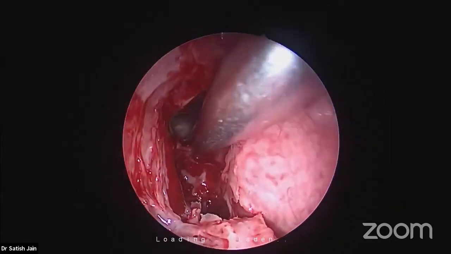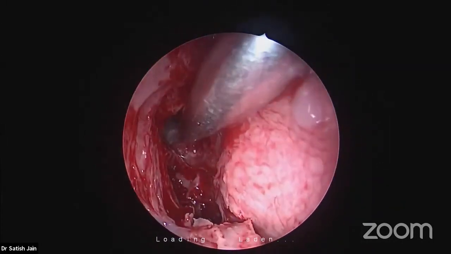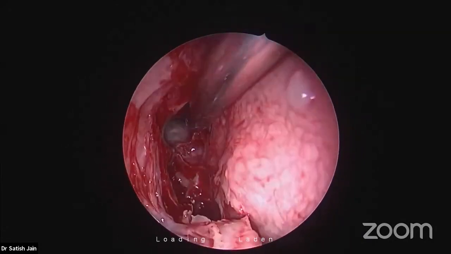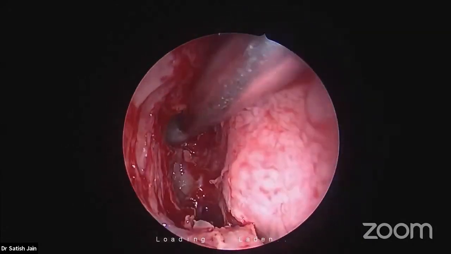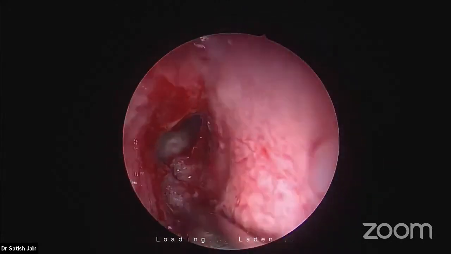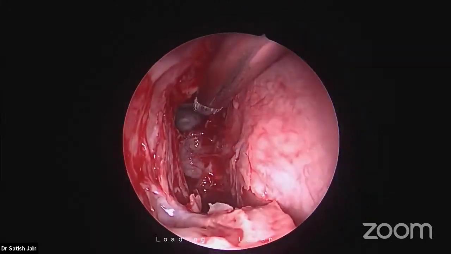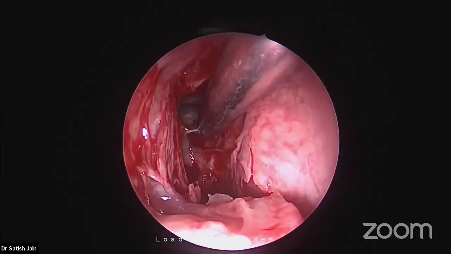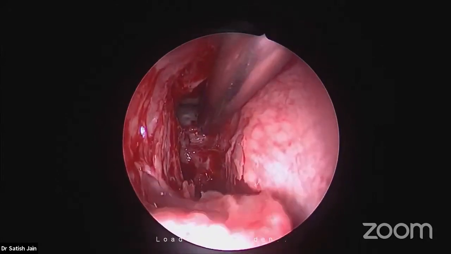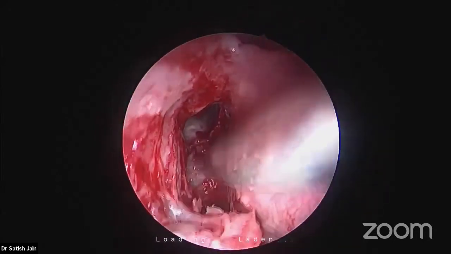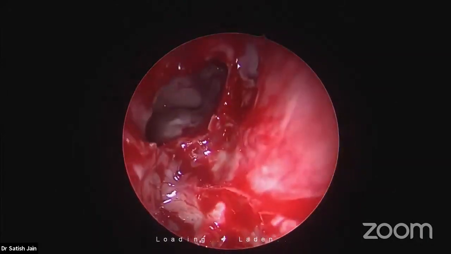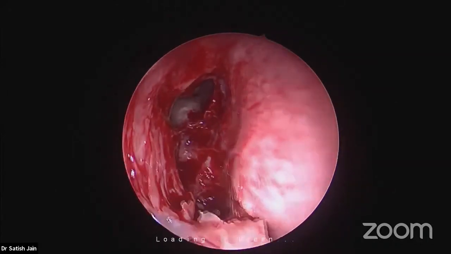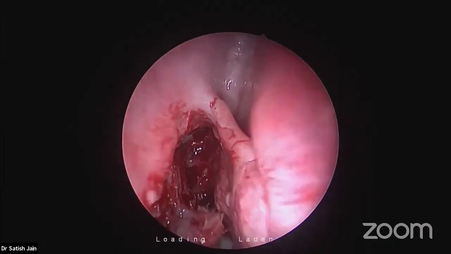And see, this has other names also. See the suprabullar recess? Can you see it very clearly? This is also known as fovea. Fovea literally means impression. This is the ethmoidal cell, and this roof where I am touching, this cell's roof, is formed by the frontal bone. So it creates an impression on the frontal bone, that's why it is known as fovea ethmoidalis as well.